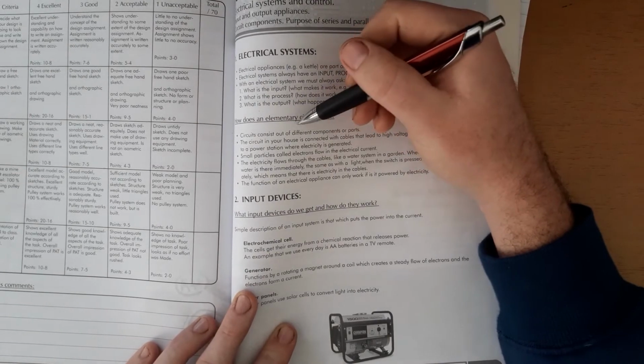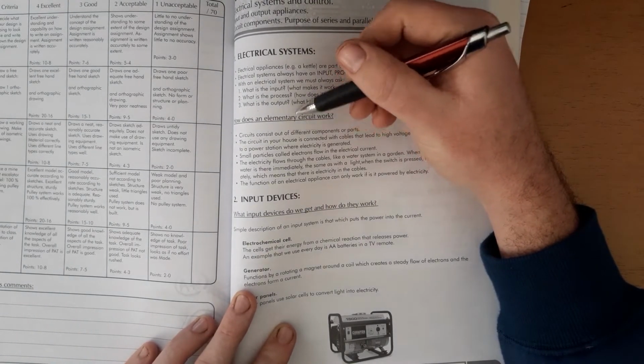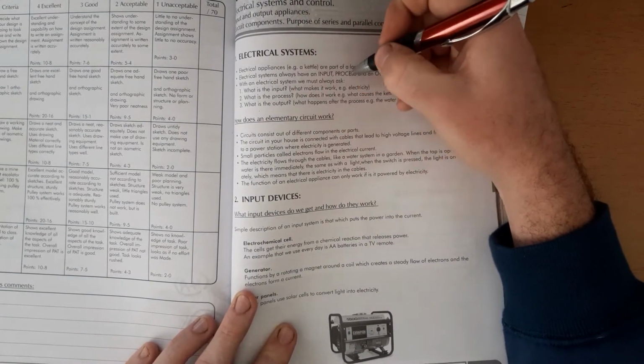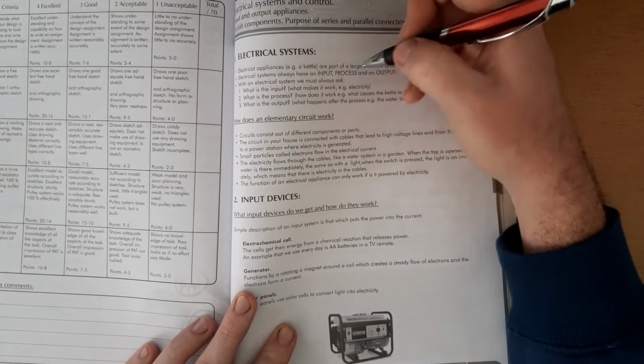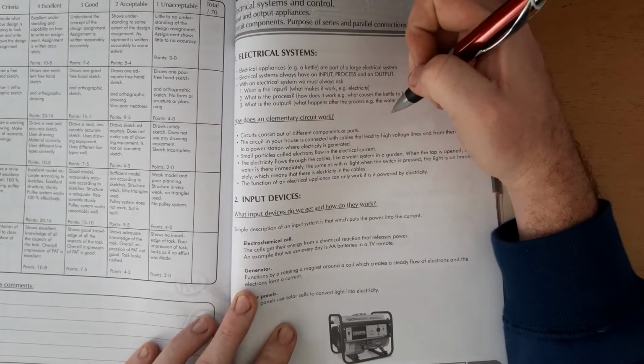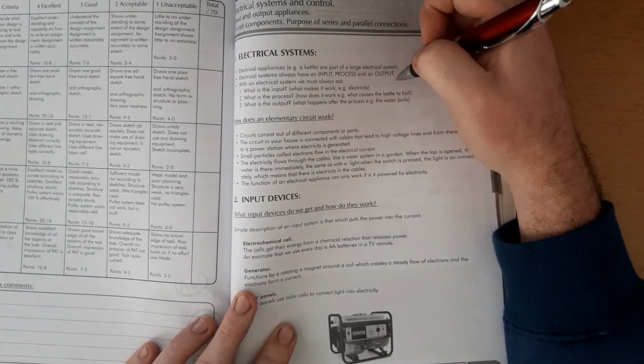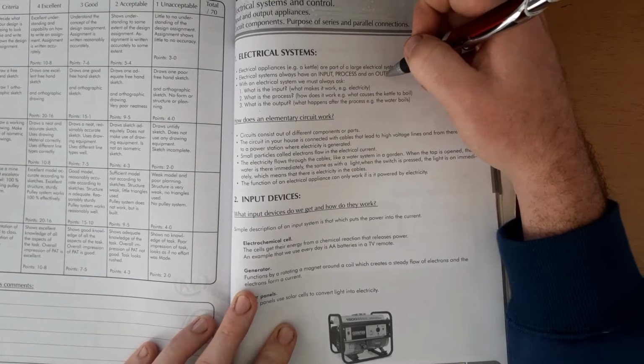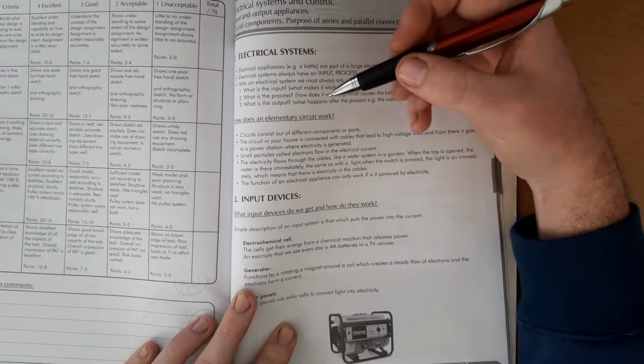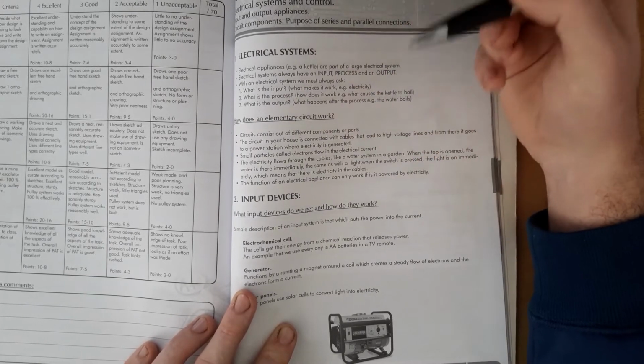We're going to break that electrical system up into simpler parts and look at what is our input, our process and our output. We'll discuss the different types of input devices that we get, as well as the different outputs that we get from this electrical system. And then lastly, we'll discuss what we use to control our system.